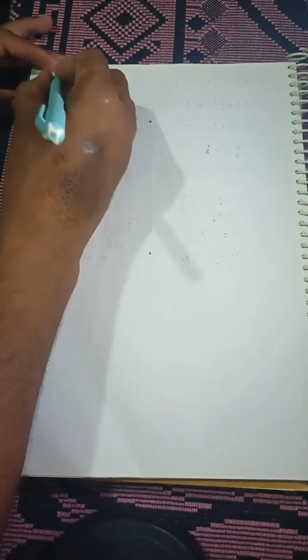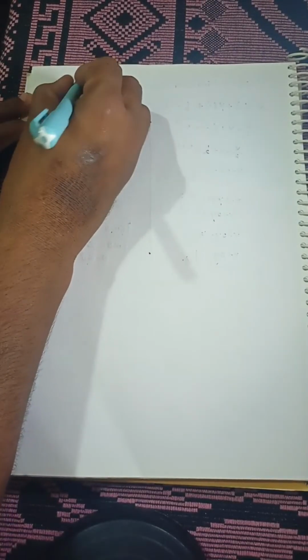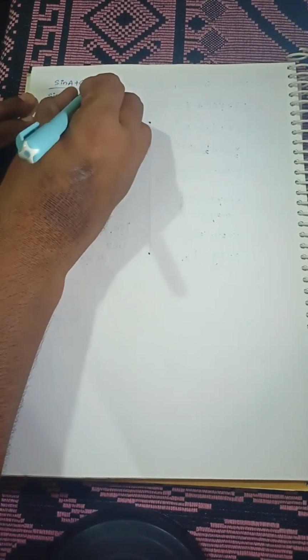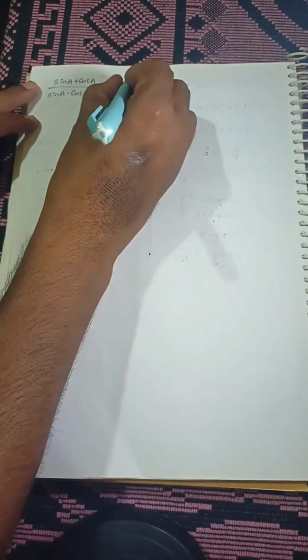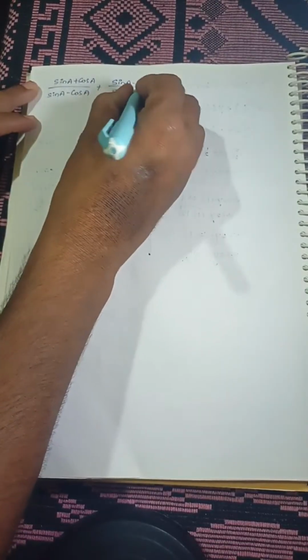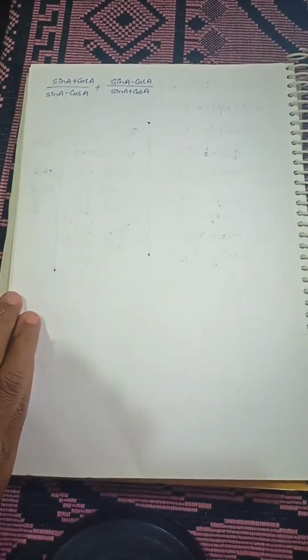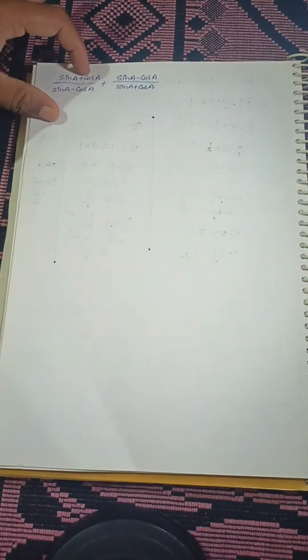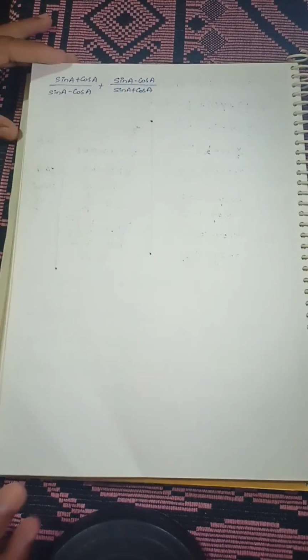Okay, now see, if it's possible I'll explain 1 or 2 problems, or if possible I'll explain more problems. Now see, I think everyone is able to see it now. Sin a cos a by sin a minus cos a plus sin a minus cos a by sin a plus cos a. The first thing we have to remember in this one is, there is no need to change anything. Why? Because all the values are given in sin and cos.